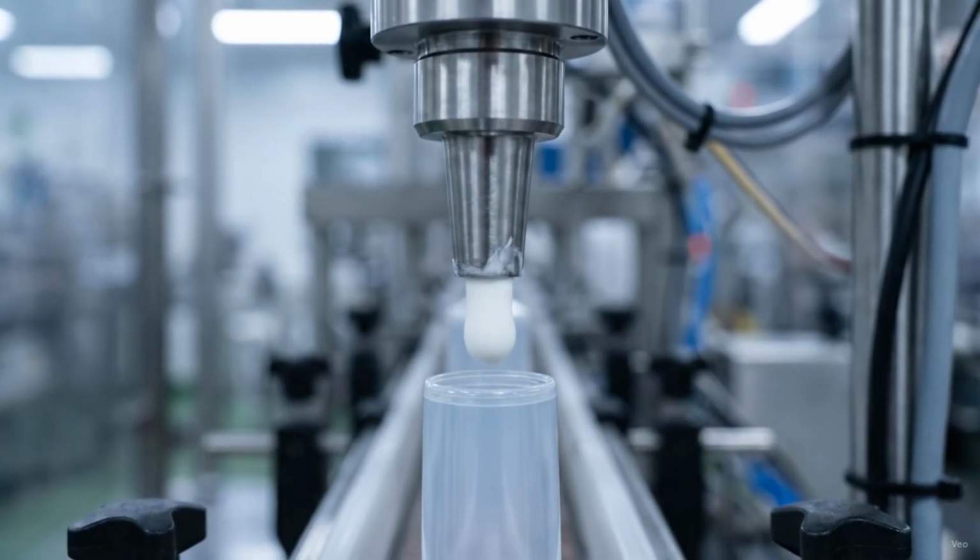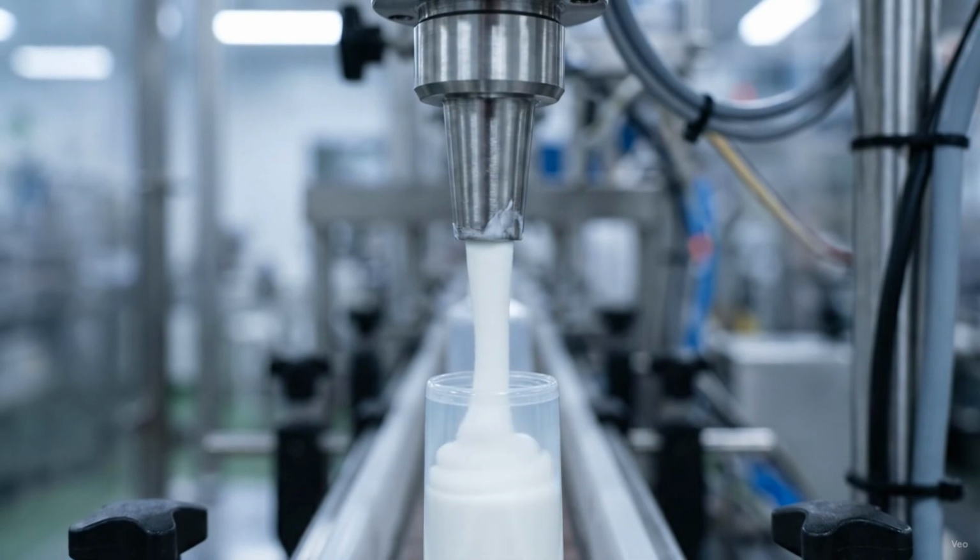Next comes filling. The thick toothpaste is pumped directly into the tube.